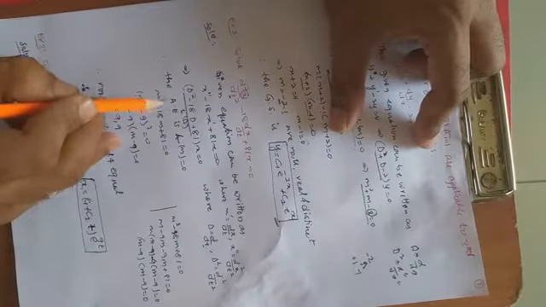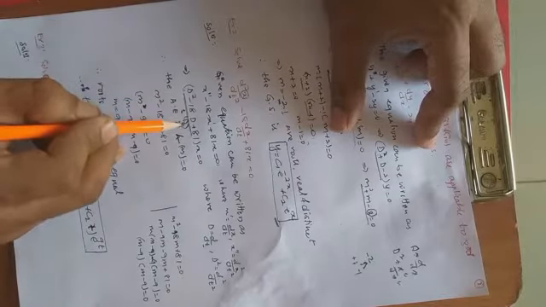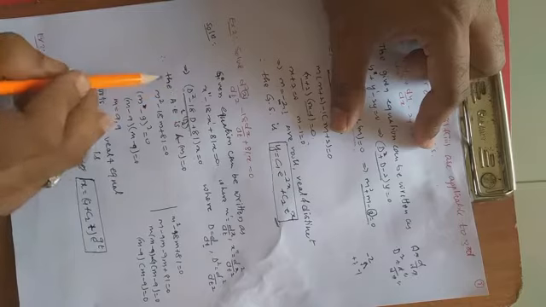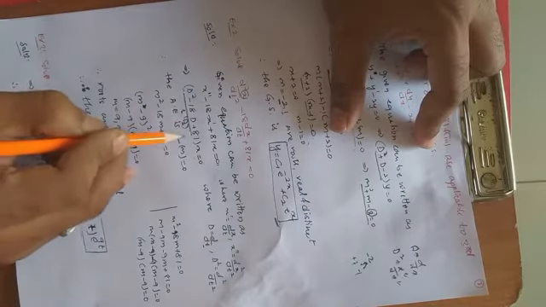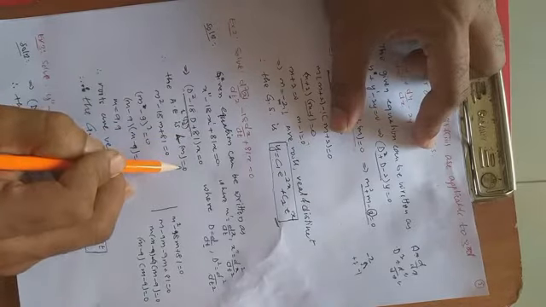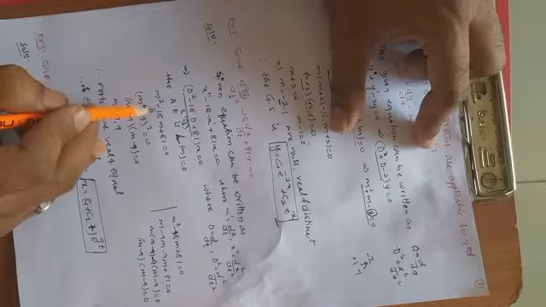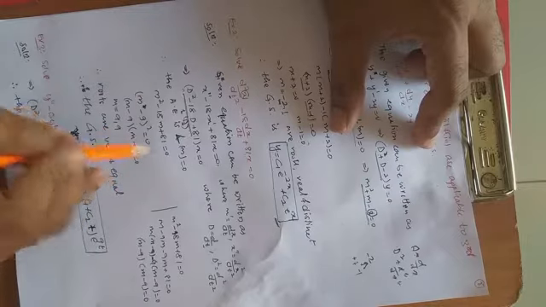Now, the rule to write the auxiliary equation is that wherever D is there, we need to substitute that by m. Therefore, the auxiliary equation can be written as L of m is equal to 0. So this becomes m square minus 18m plus 81 is equal to 0, which is the auxiliary equation.